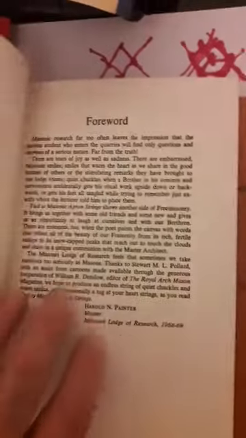Look at this one, Tied to the Masonic Apron Strings. What's this one? I ain't even looked at this one. I've got so many books you just wouldn't believe it. Let's have a flick through.